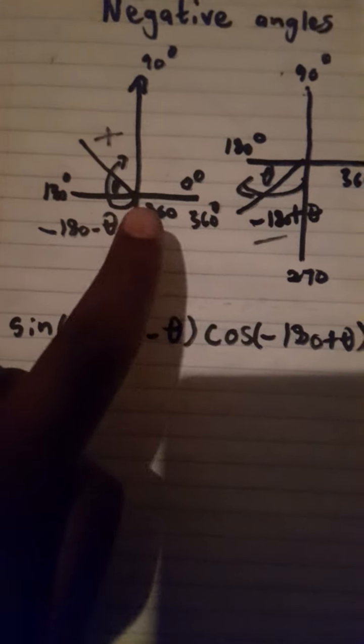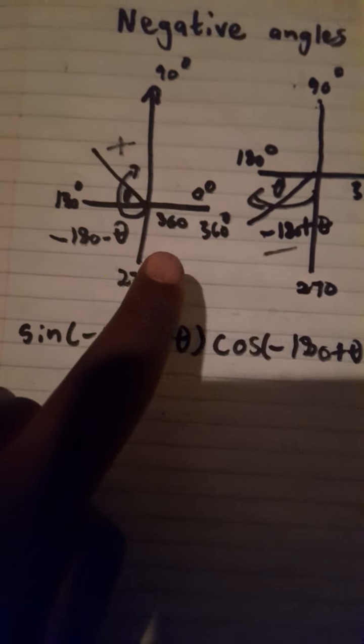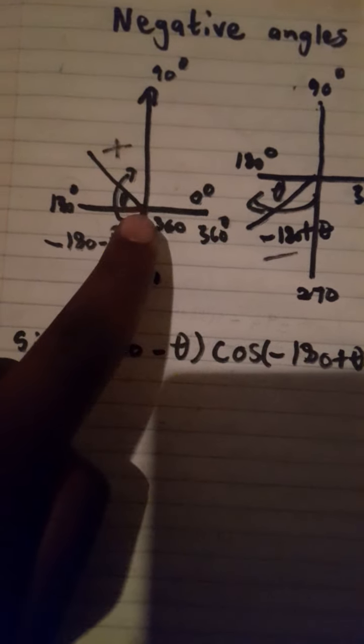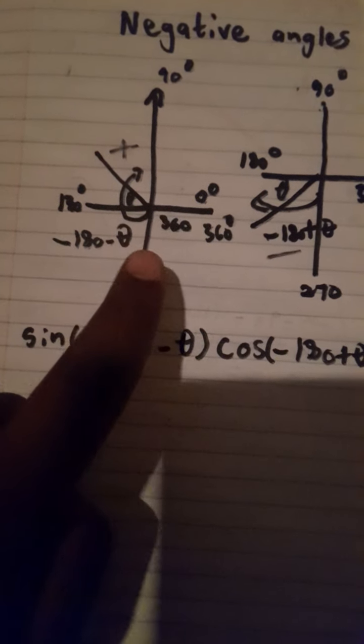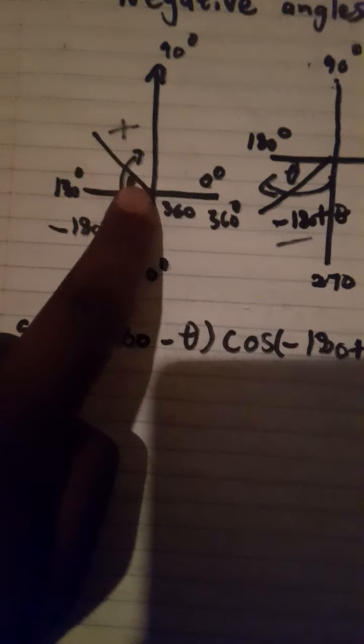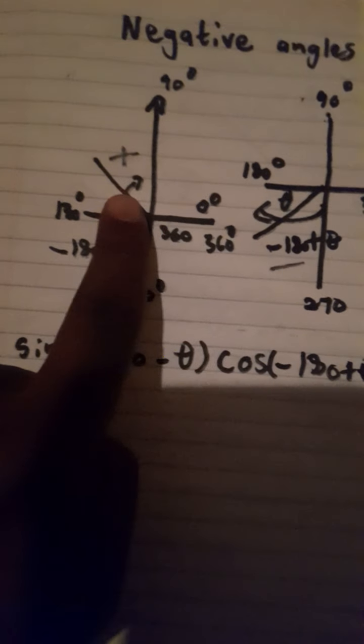So when you're moving 180 clockwise and moving theta clockwise, we are going to the second quadrant, and this is the home for sine, but the other trigonometric ratios are negative.